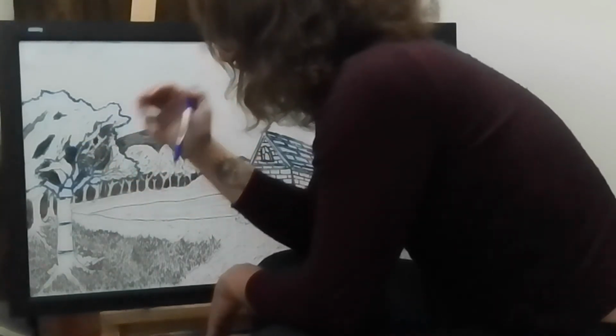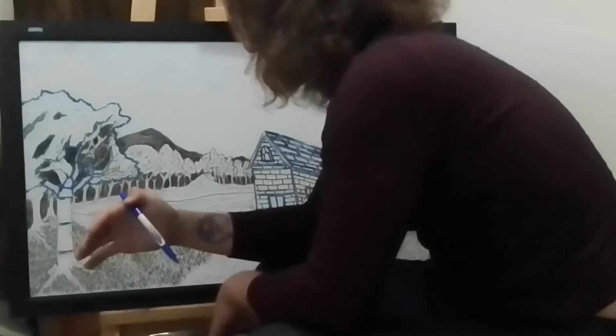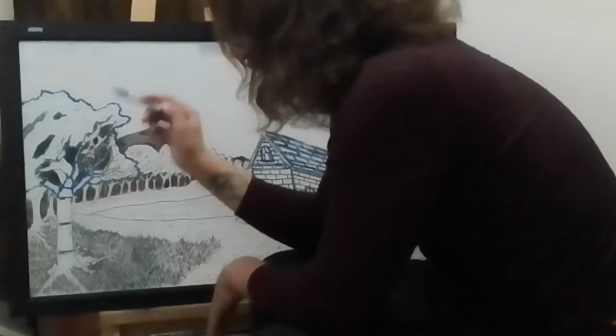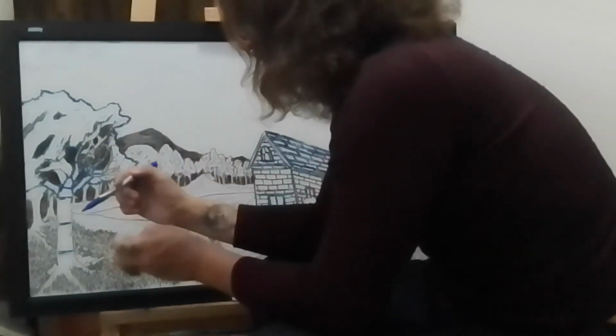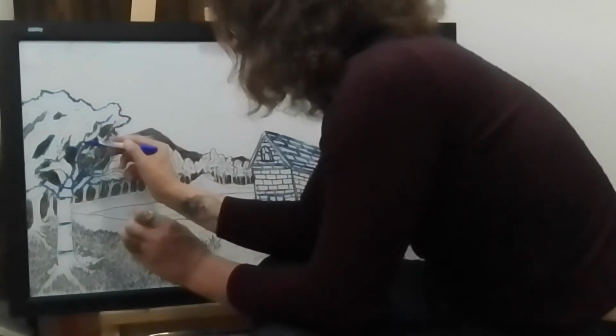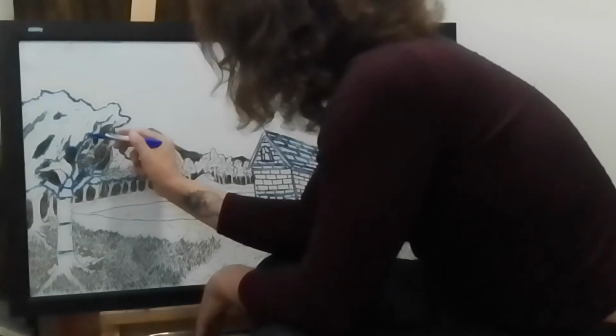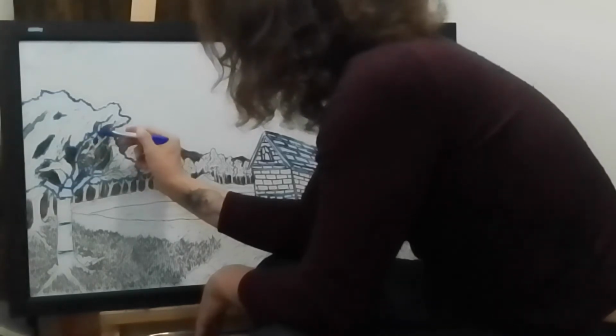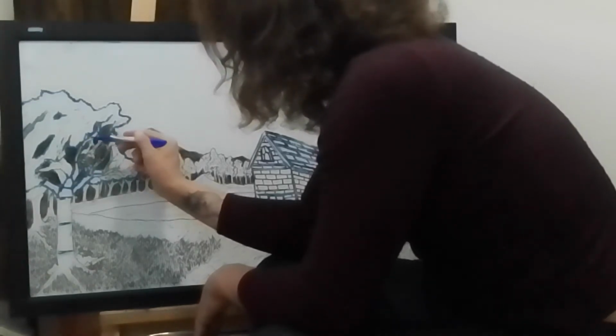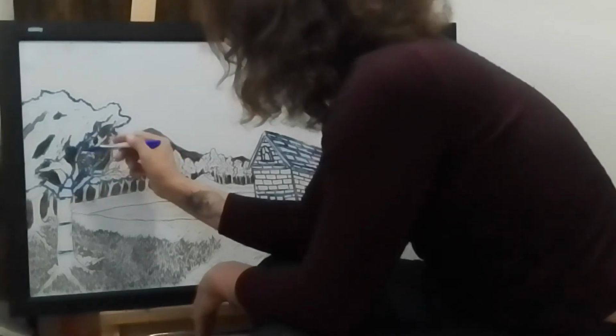I'm able to break down these single shapes, this whole shape, into little mini shapes that are easier to understand visually and cognitively. So we got a bunch of these little rectangles here.